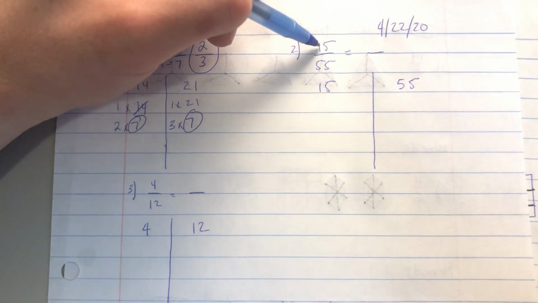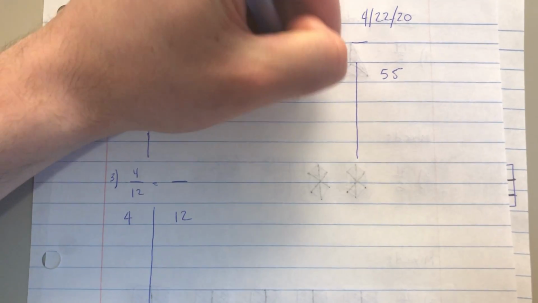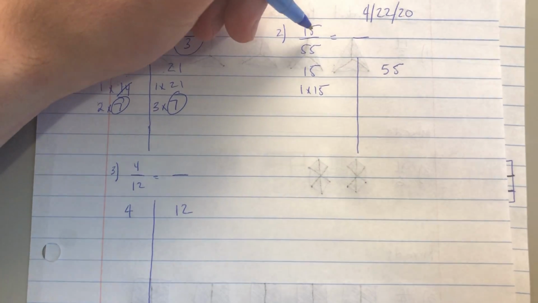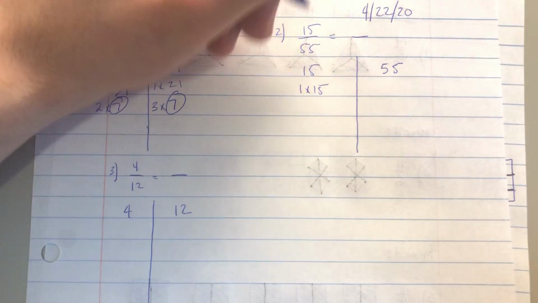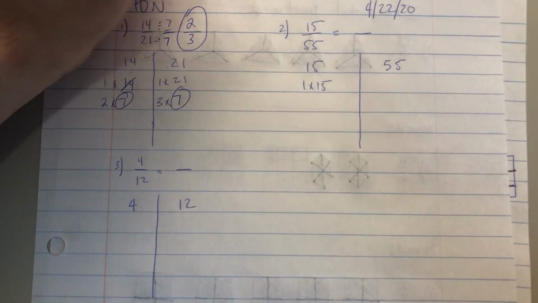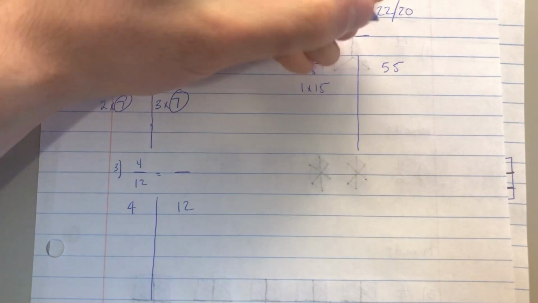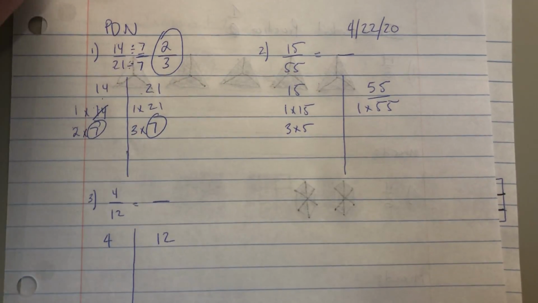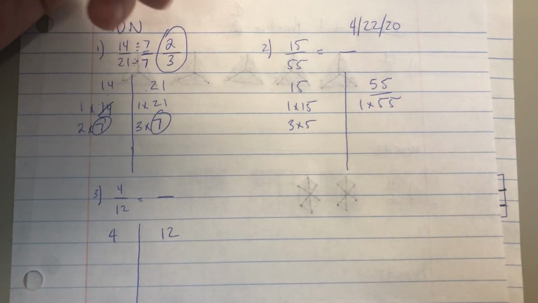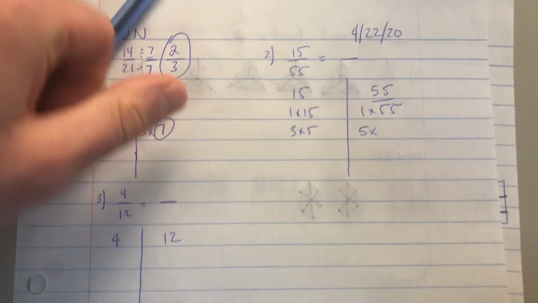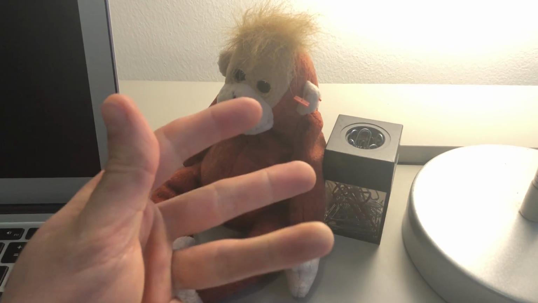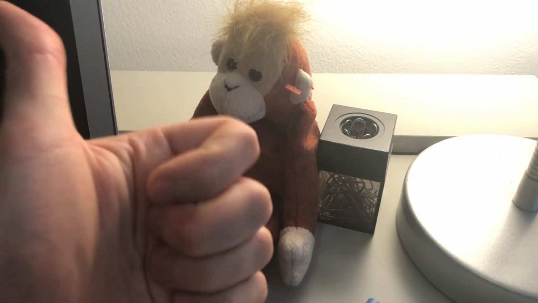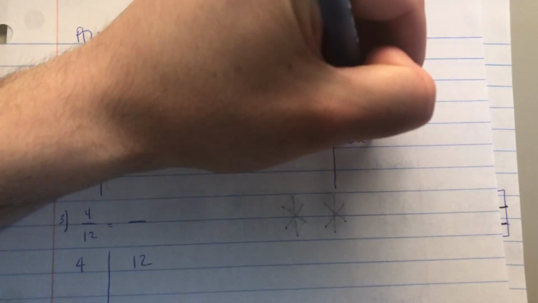Looking at 15 and 55, I first know that 1 times 15 equals 15. And since there is a 5 in the ones place, I know I can divide that number by 5 or roll my 5's until I get to 15. 5, 10, 15. So that means 3 times 5 also equals 15. For 55, I first know that 1 times 55 equals 55. And since there's a 5 in the ones place, I can roll my 5's until I get to 55. That would be 5, 10, 15, 20, 25, 30, 35, 40, 45, 50, 55, which is 11. So 5 times 11 equals 55.